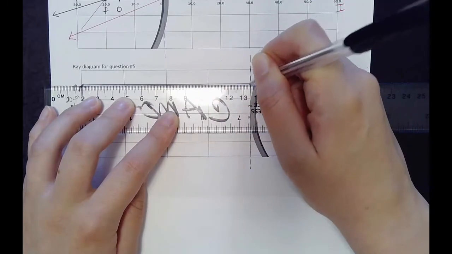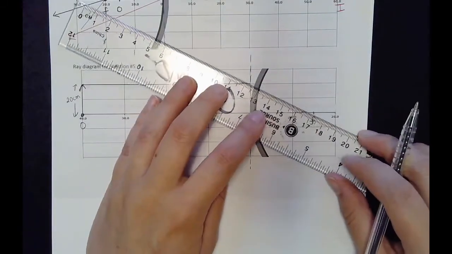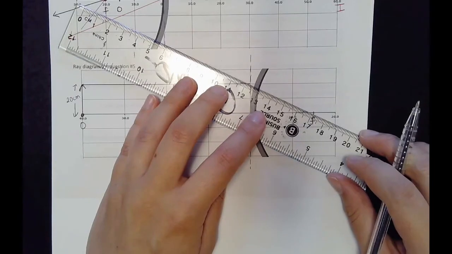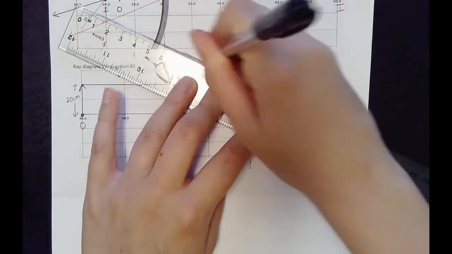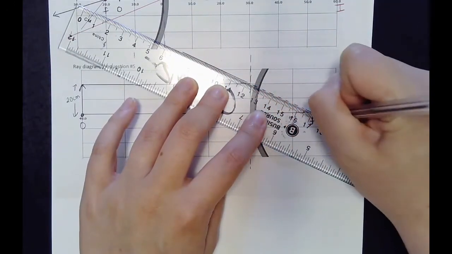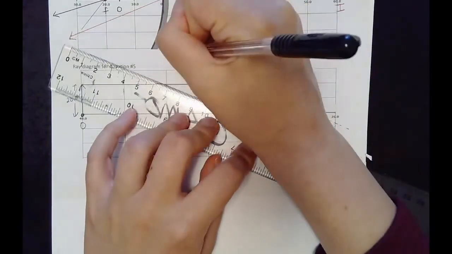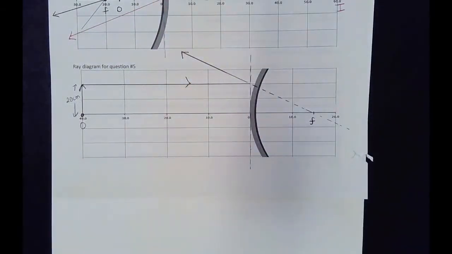So here, hitting the mirror line that I've drawn in, and then that's going to reflect as if it came from the focal point. So I'm turning my ruler, and while I'm here, I'll extend this with a dotted line behind the mirror, since I know that these rays are going to diverge. There. Okay, that's the parallel ray.